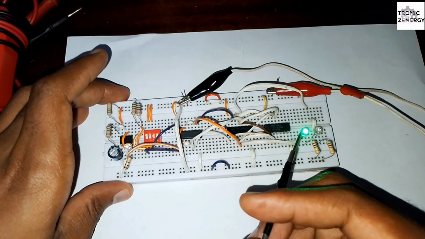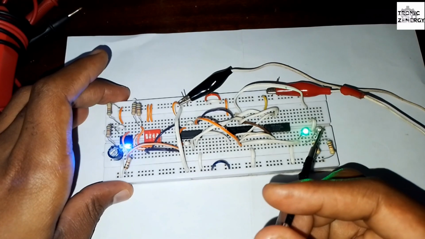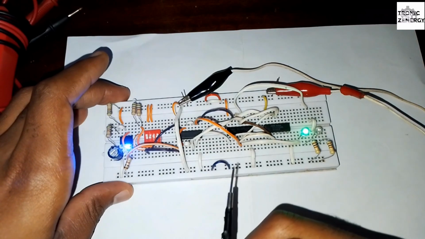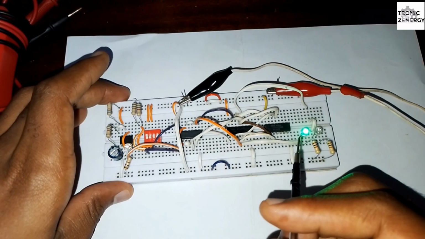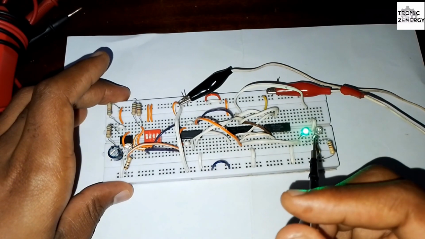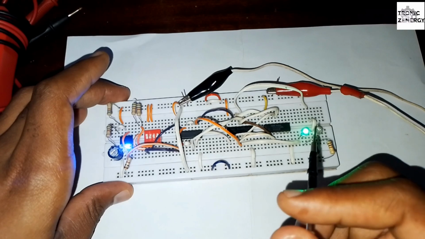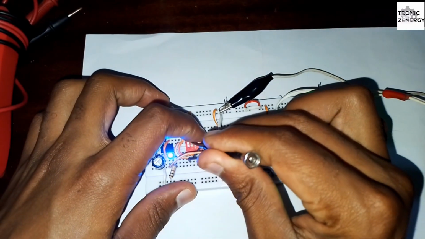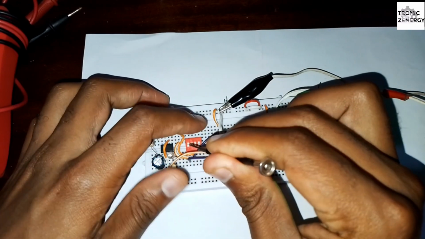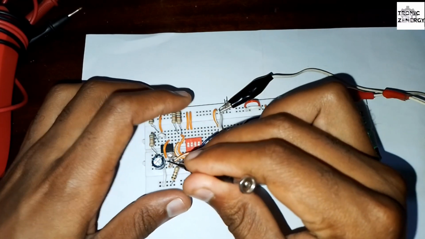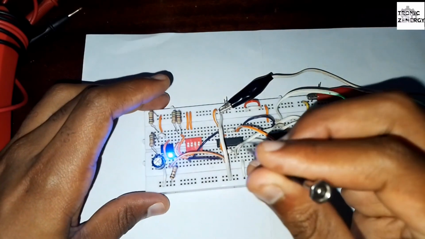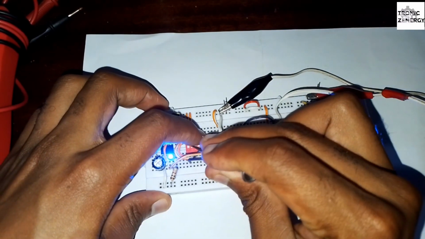This LED we're going to call J, and this other LED we're going to call Q, and this is going to be Q bar. So this Q is going to show us when we are feeding data, and this is going to show us when we are resetting. So it was on already. Let me turn it off.